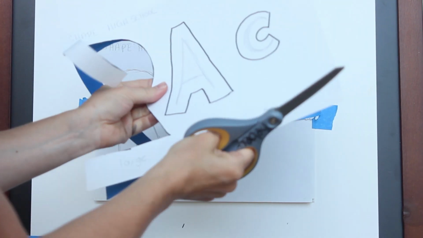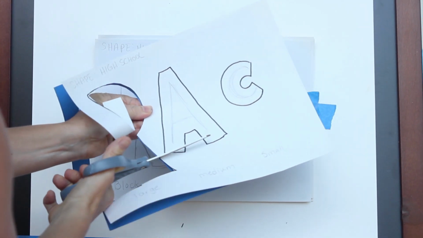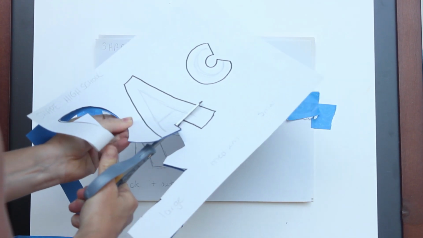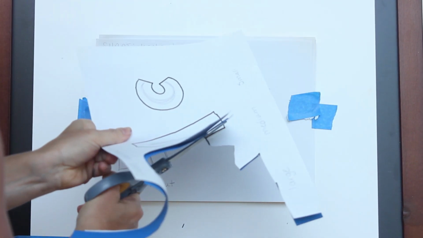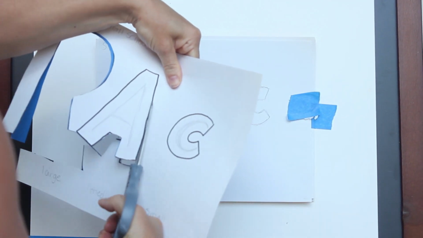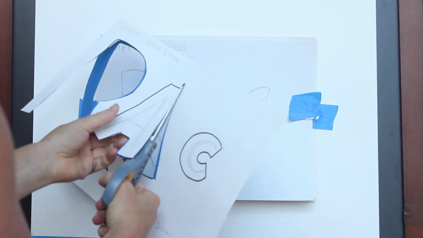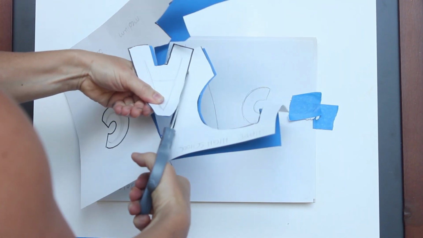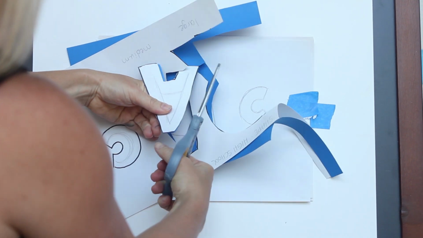And I'm still holding my 2 papers together. And I'm going to cut. I'm going to turn the paper as I cut. I'm not moving the scissors around too much. I'm turning the paper. Turn, turn.